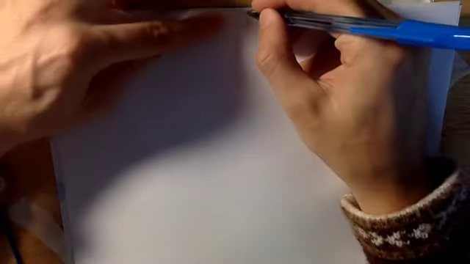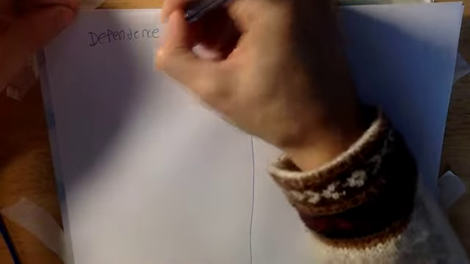Okay, so welcome to the next class in probability. Today we'll start talking about dependence of random variables.